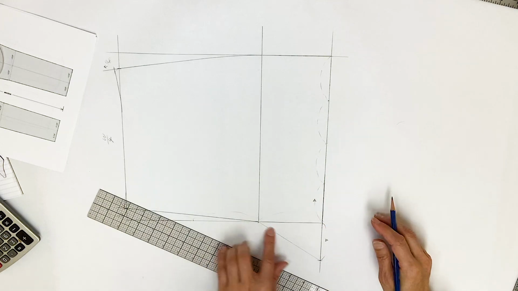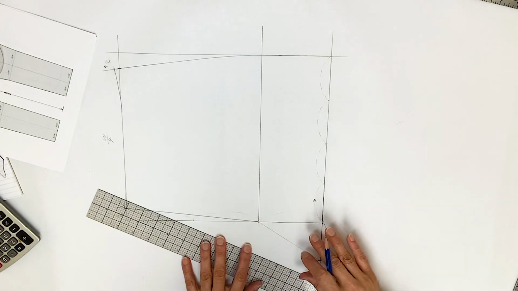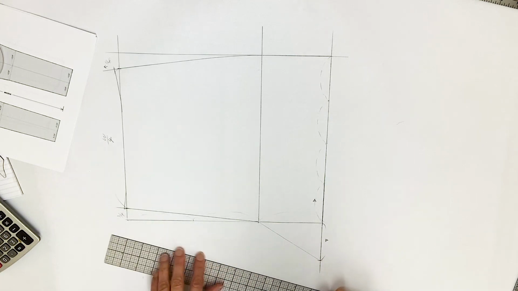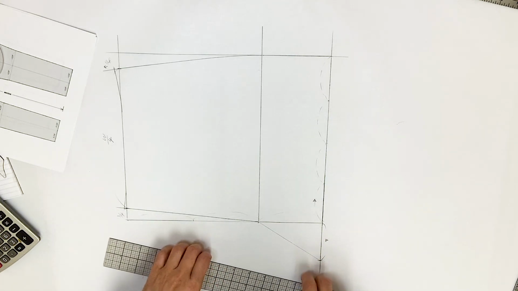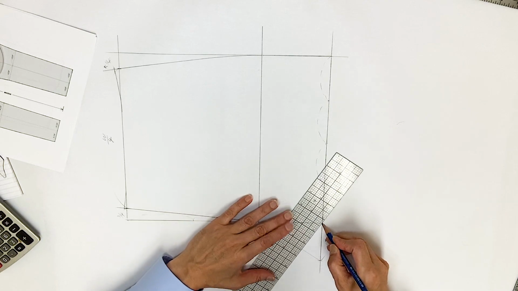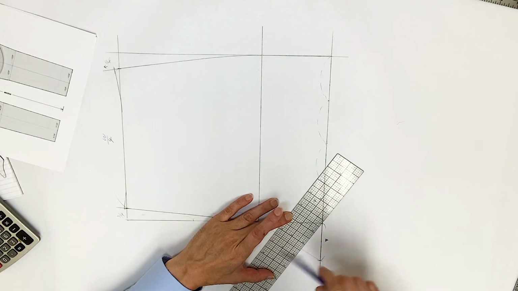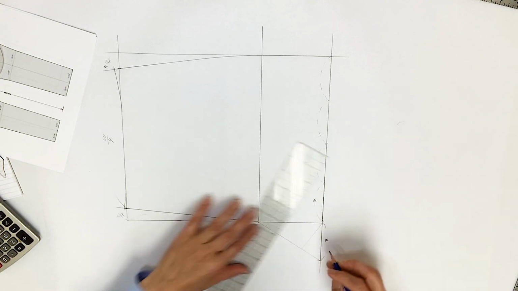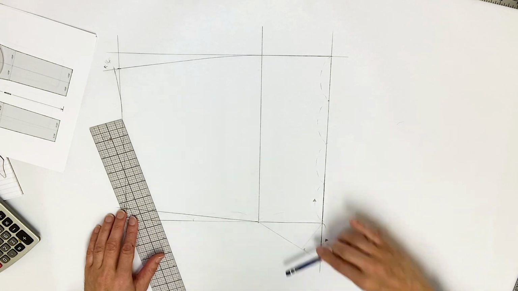Now make sure when you draw a guideline, draw a little lighter line, okay? Not the bold line, okay? So it's a little bit lighter line. And then once you have drawn this line, from this corner, draw the line which is perpendicular to the line you just established, okay? So draw the line like this. So this is perpendicular, right?